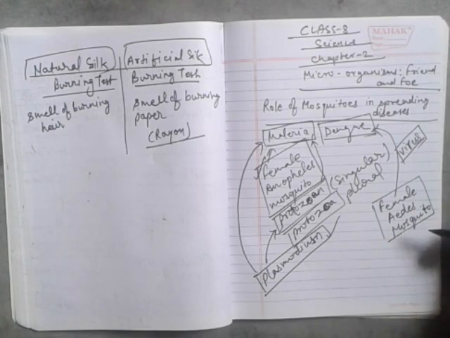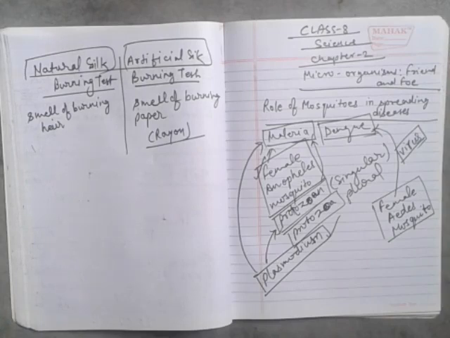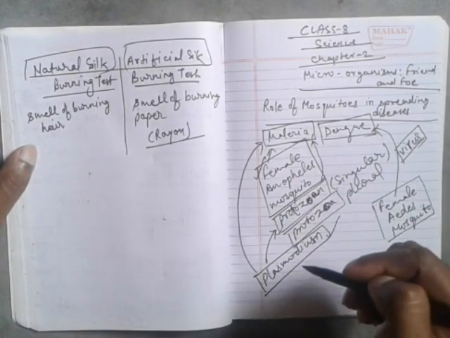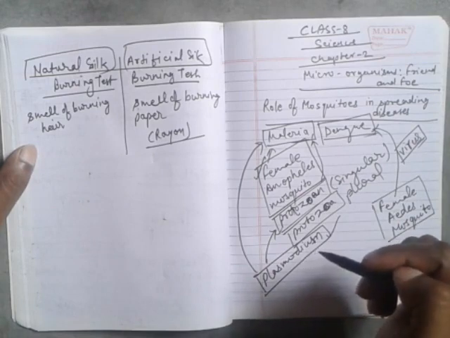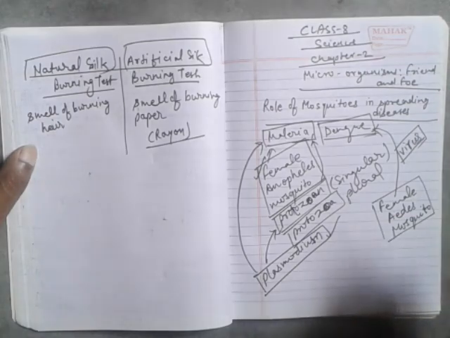Next, how can we prevent malaria and dengue disease? We can prevent these diseases by following some steps. Let us discuss one by one.